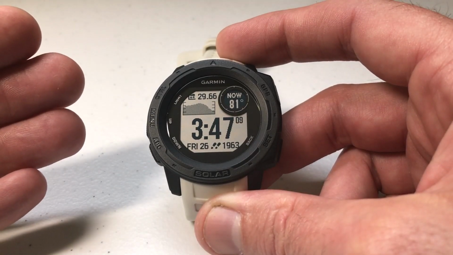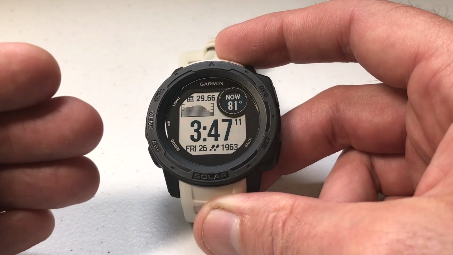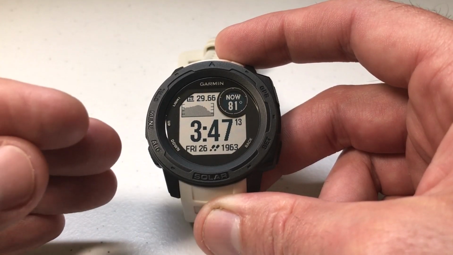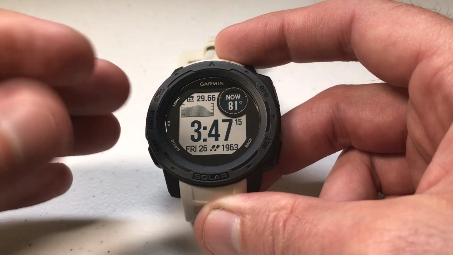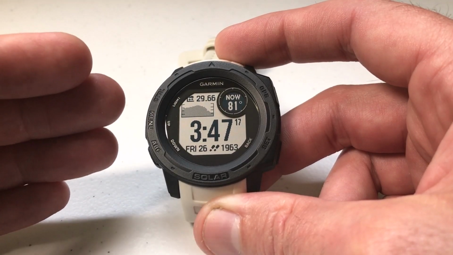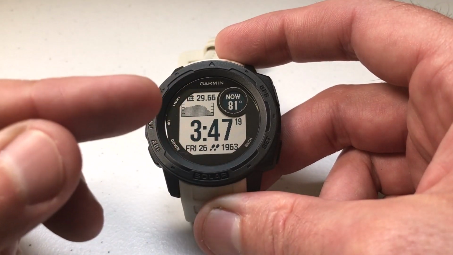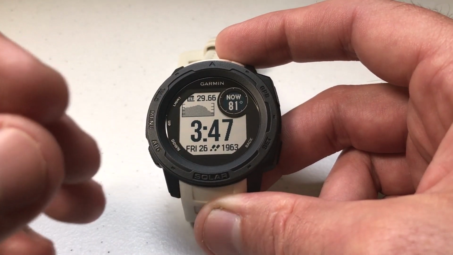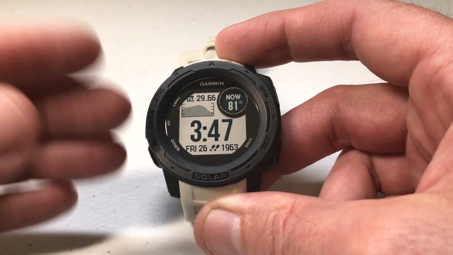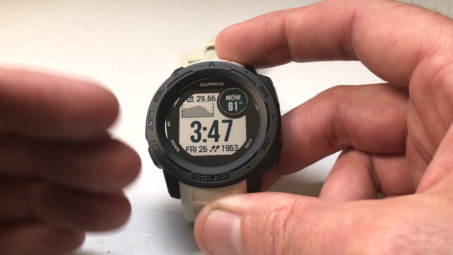So the next alert we're going to look at is the move alert. Now if you've got this turned on, if you've been sitting for an hour or longer, basically you'll have an alert that'll notify you to get up and move around. You'll have an alert as well as a move bar that'll appear on the watch. If you don't get up and move around, after 15 minutes, it'll keep alerting you to get up and move.